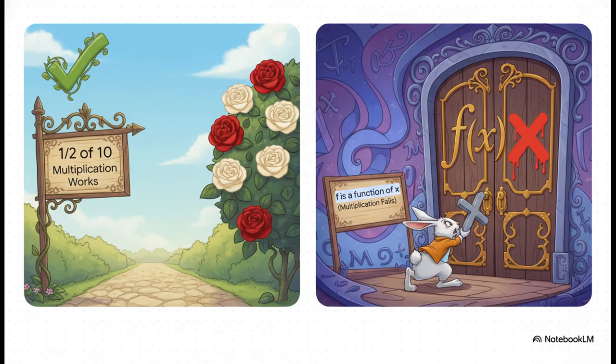Okay, let's take this to the next level and jump into some algebra. On the left, 1/2 of 10, easy peasy. But on the right, f is a function of x. Now, if you stick with that old "of means times" rule here, you get f times x. And that's a huge mistake. It basically makes understanding most of algebra impossible right from the start.